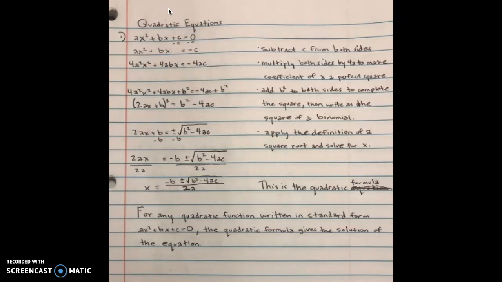Today we're going to be talking about turning quadratic equations into quadratic formulas and then using that to solve your quadratic equations. So we're going to start off with a standard form quadratic equation, a times x squared plus bx plus c equals 0. We're going to subtract c from both sides so that we get it like this.